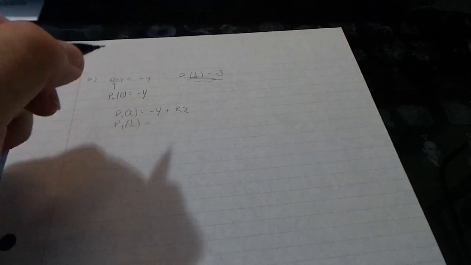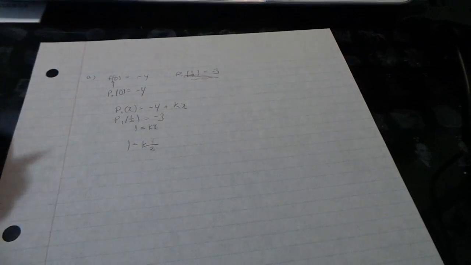Now, we find from this one that p1 of 1/2 is equal to -3. So this means that k times x is equal to +1, because -4 plus 1 is equal to -3. And if we substitute 1/2 for x, then 1/2 times the constant k is equal to 1. So k must equal 2.